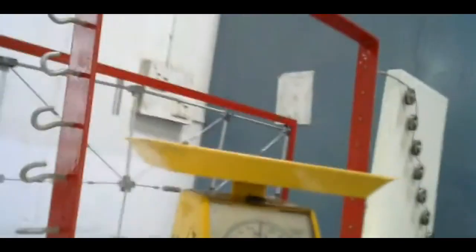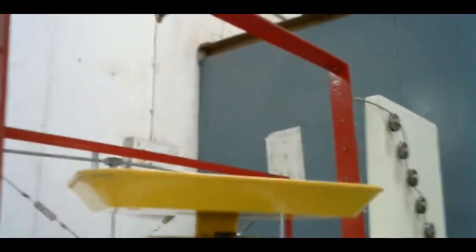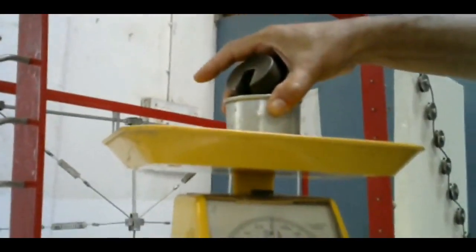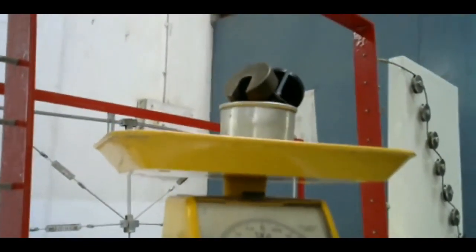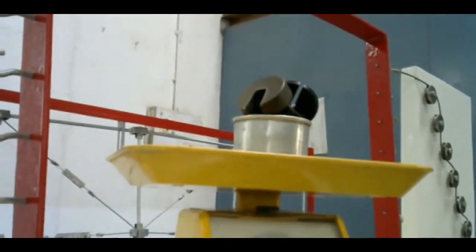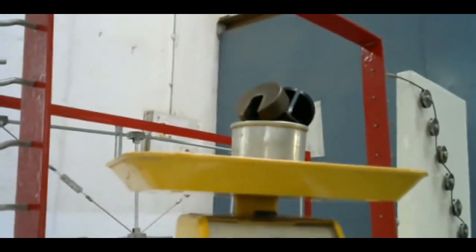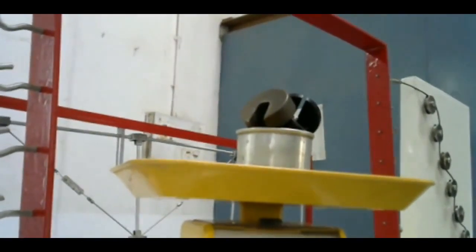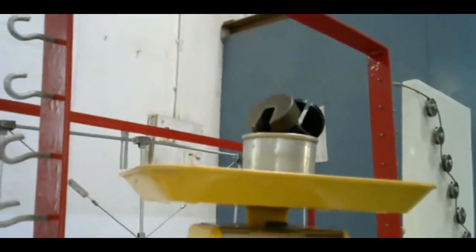Again, by using the weight balance, you have to measure or note down your reading. So that is near about 1.25 and 1.30 kg. Similarly, for the third case, both ends hinged.